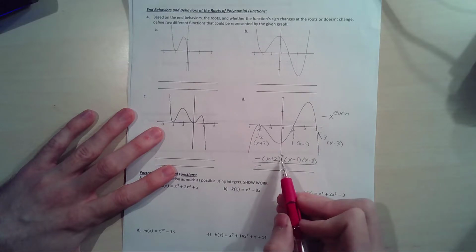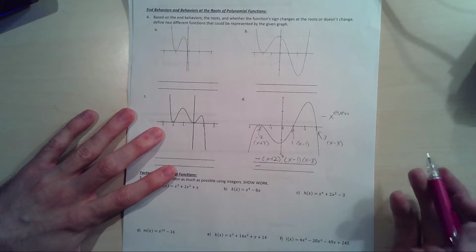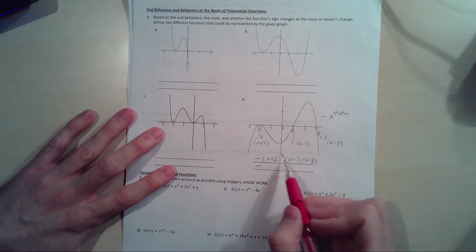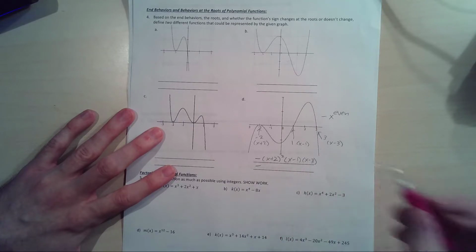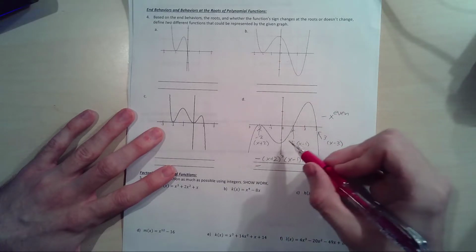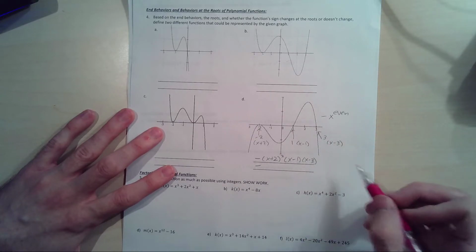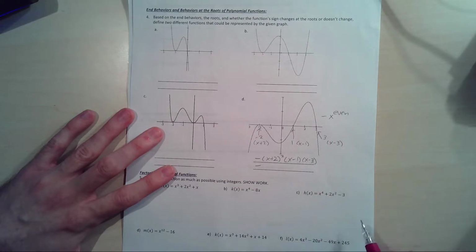Please note, I could have put a 4 here or a 3 there. It doesn't really matter that much, but I think an exponent of 1 is most accurate because it goes straight through instead of having a little curve through it. That would really be a 3. So just leave it like that.